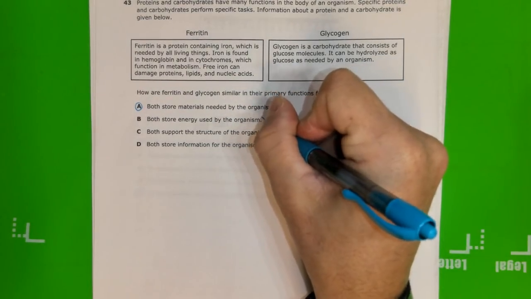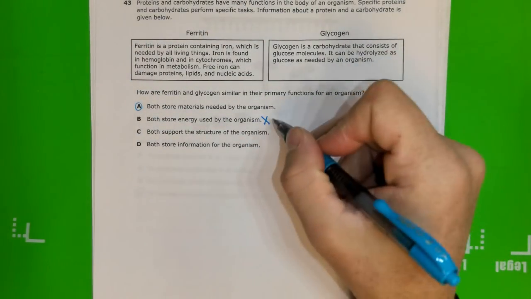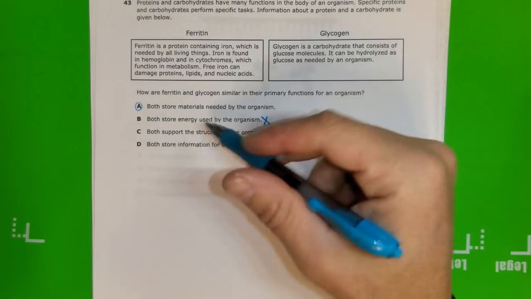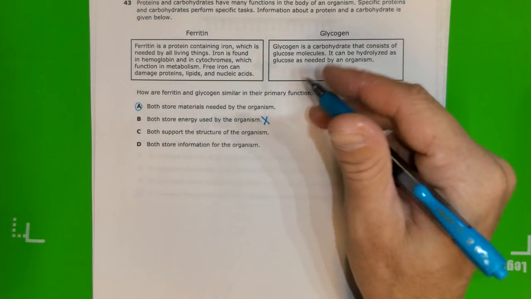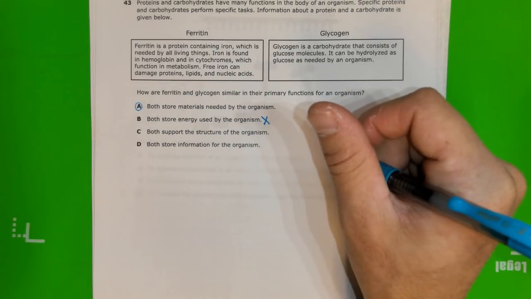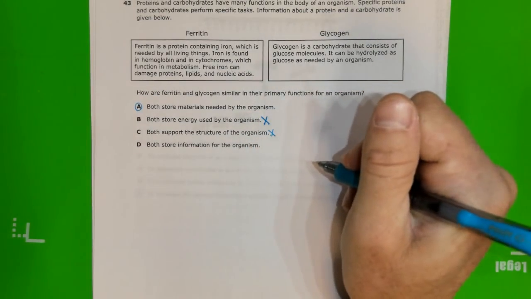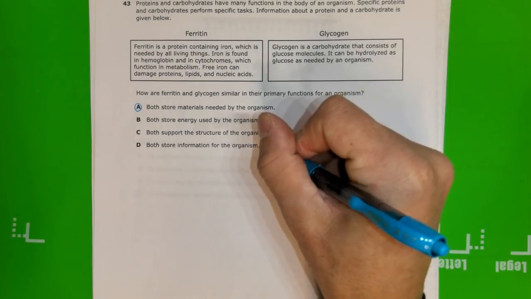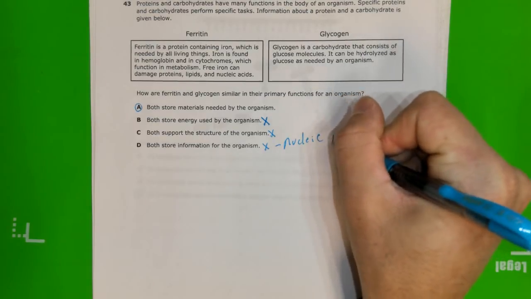Proteins aren't really good for energy. Carbohydrates are great for energy, but not so much proteins. They both support the structure of an organism. Kind of, but that's not their primary function. And they store genetic information. Neither of them are nucleic acids. Nucleic acids are the only things that store genetic information.